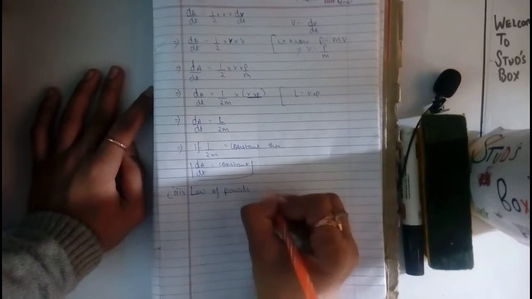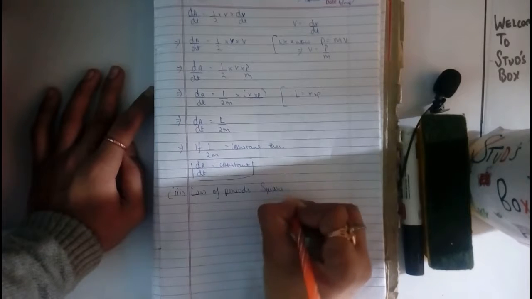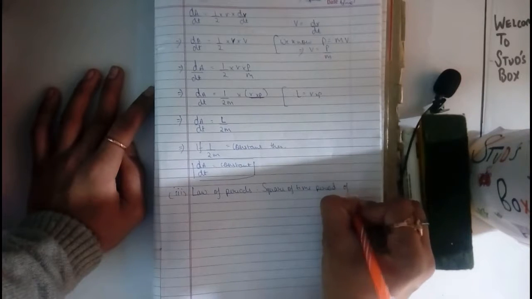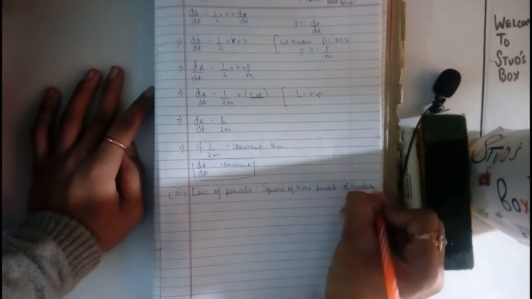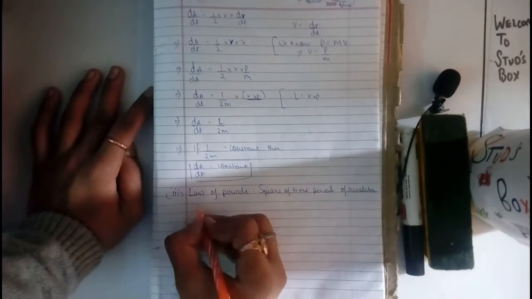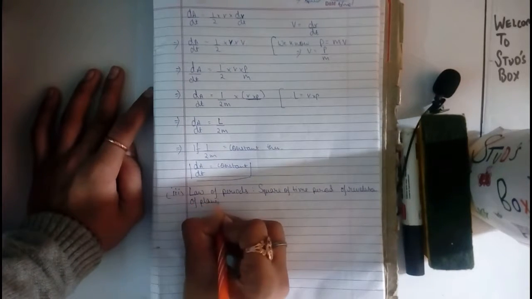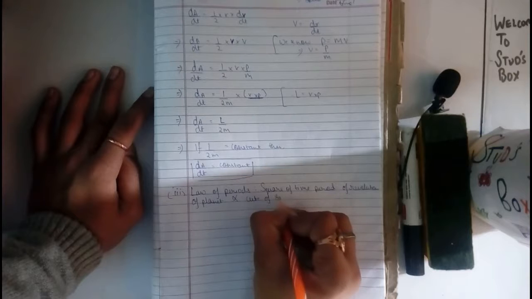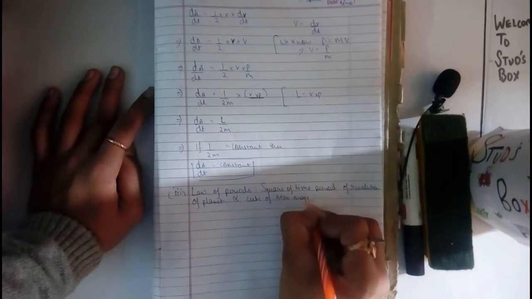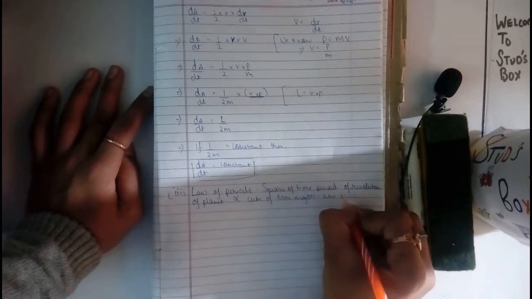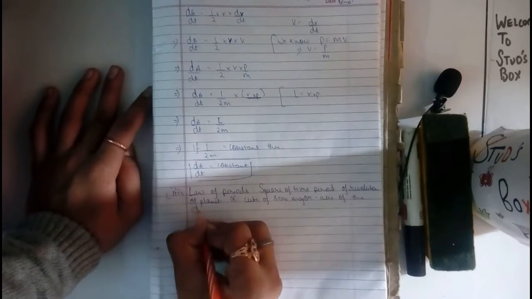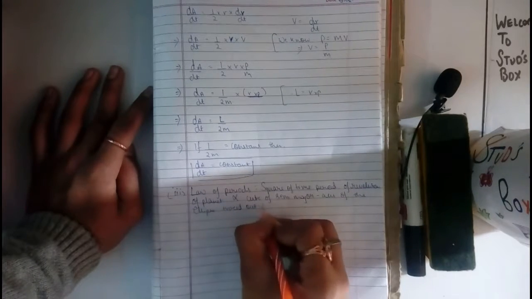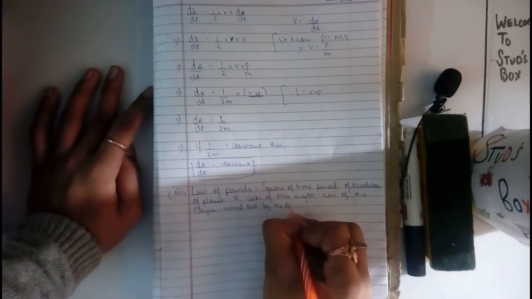According to this law, the square of the time period of revolution of a planet is proportional to the cube of the semi-major axis of the ellipse traced out by the planet.